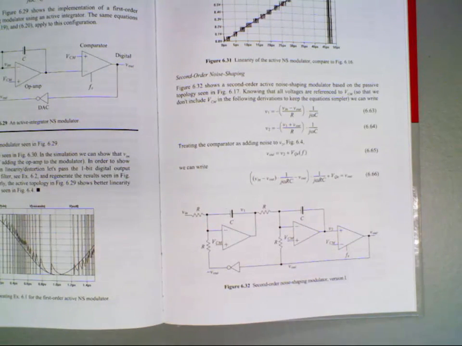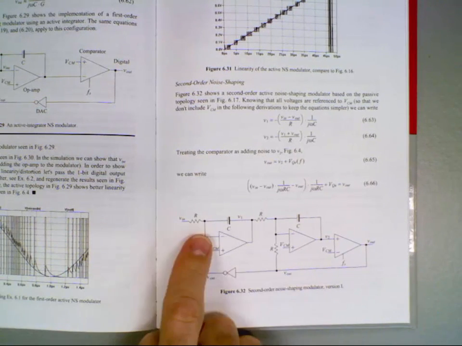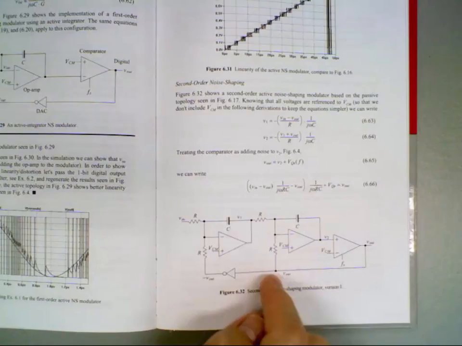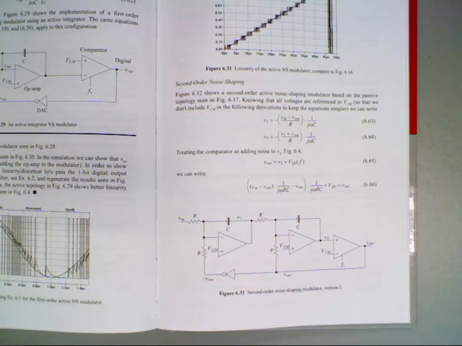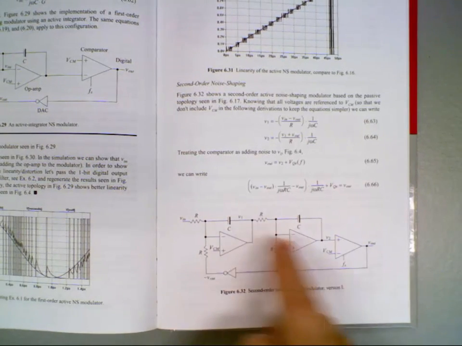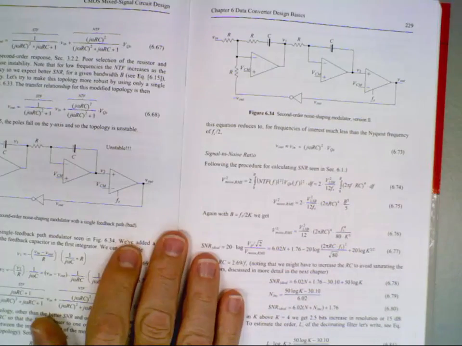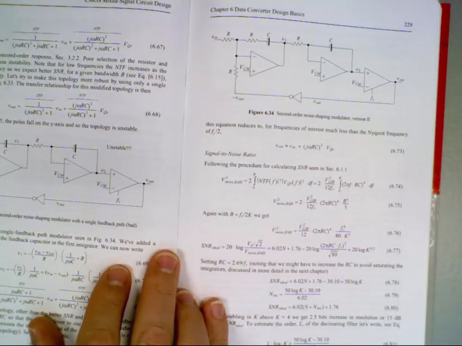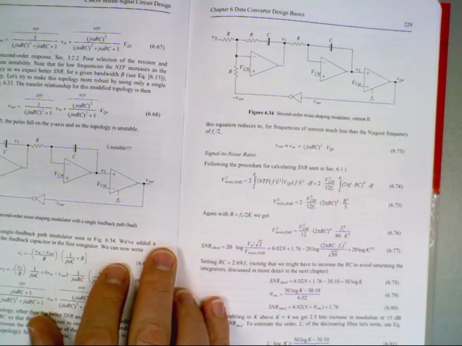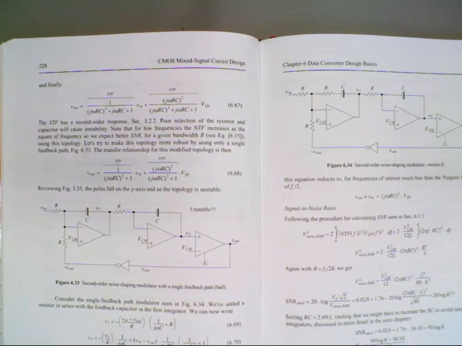And I look at the response and notice because I have to have negative feedback around each inverter, I have to have an inversion when I go back between here and here in order to overall have negative feedback. So when I go from my input signal to my output, I see inversion, inversion, then I go on my output. Now, if you look at the signal transfer function and the noise transfer function, it's second order.